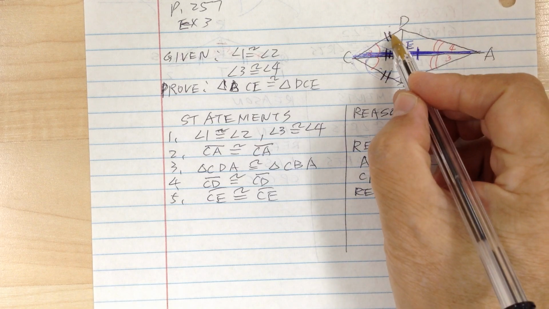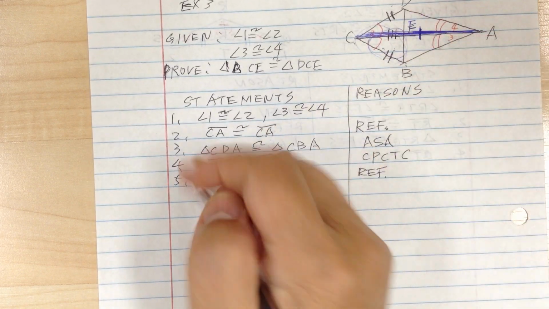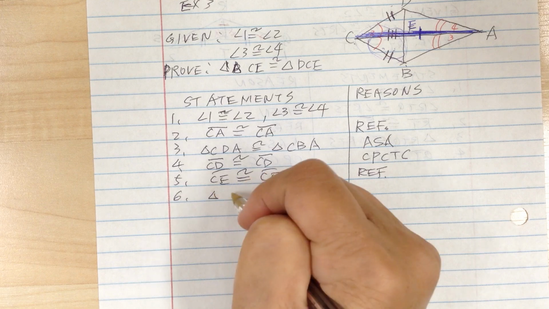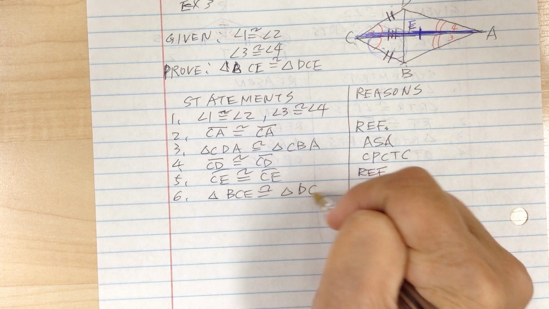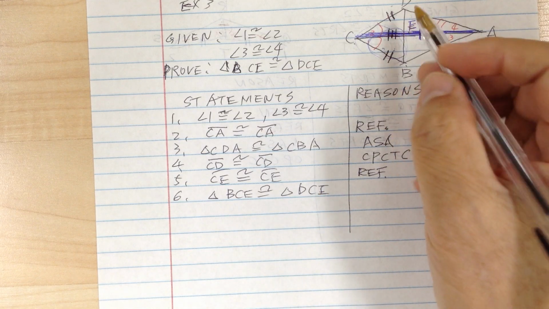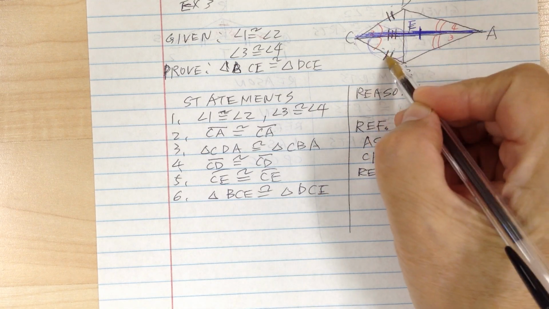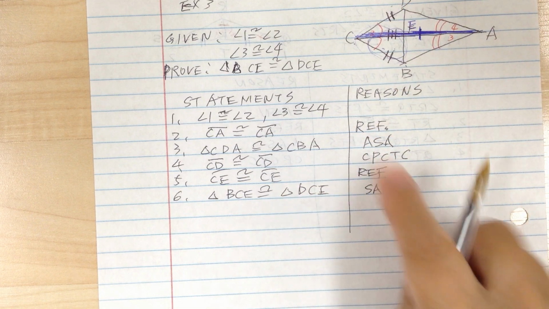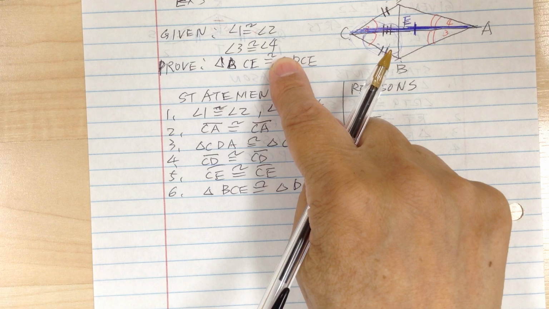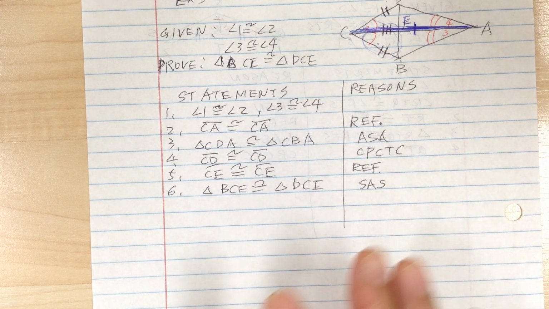So now you can see that these triangles are congruent, right? So now you can see the triangle BCE is congruent to triangle DCE. And from the marking, you can see it's going to be SAS, right? So SAS. And after that, then that's done, right? So again, that's how you do the proofs, okay?